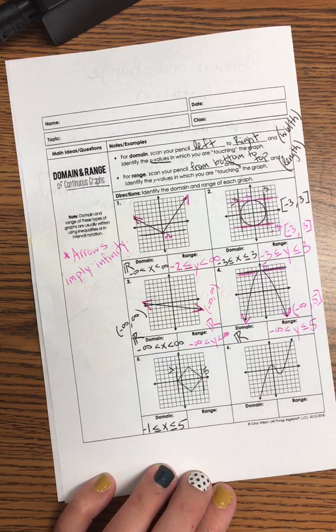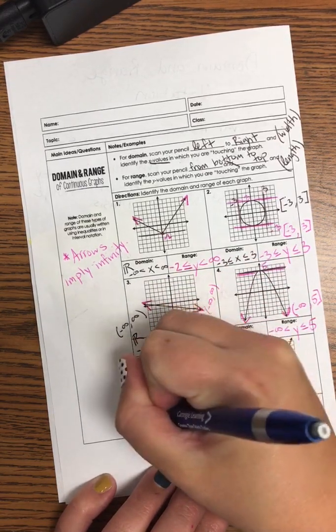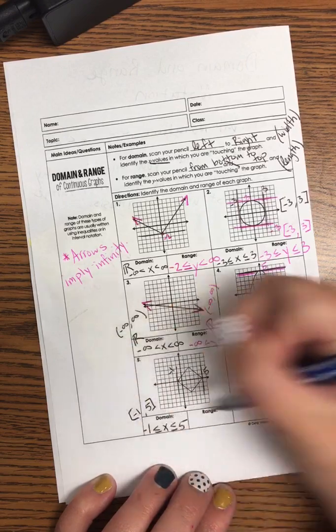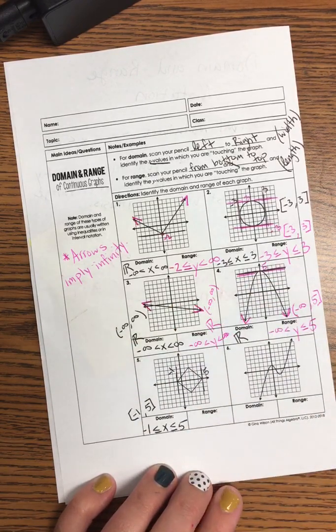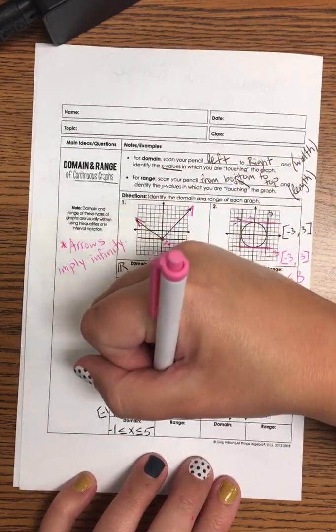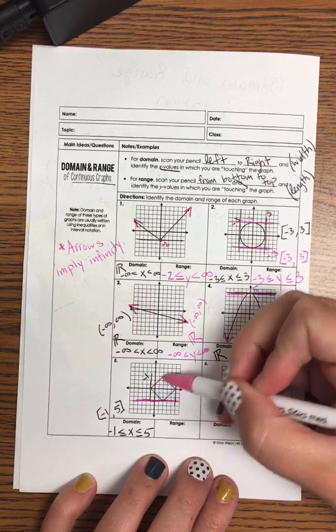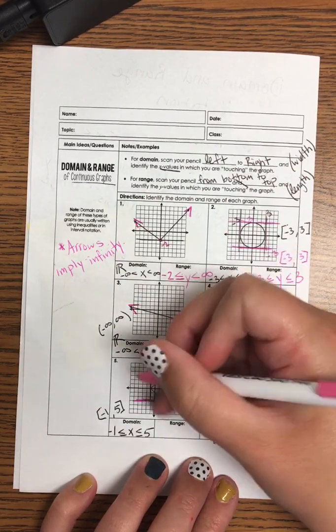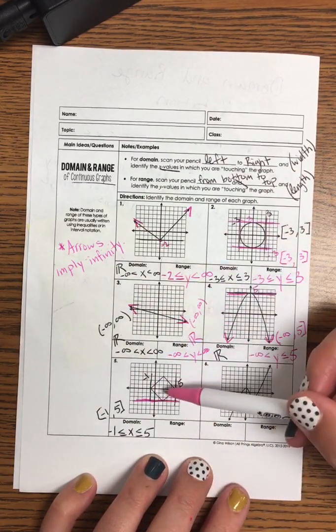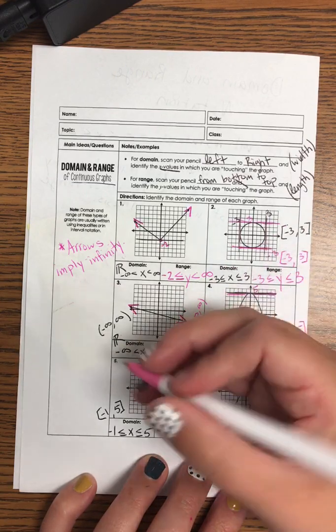To write this in interval notation, I would use 2 brackets. It would go negative 1 and 5, just like that. The range, go from the bottom up. So we start down here, because that's the lowest point on my graph. And that is going to be a y value. So I look at the y-axis, 1, 2, 3, negative 3.